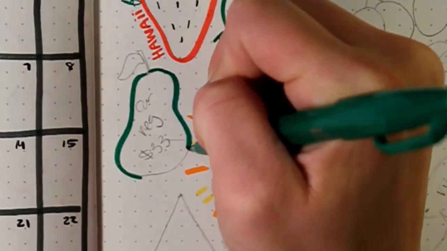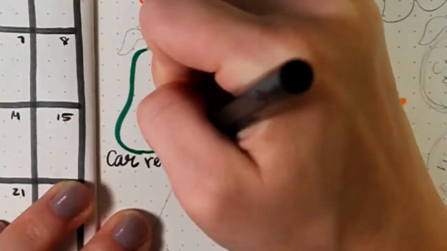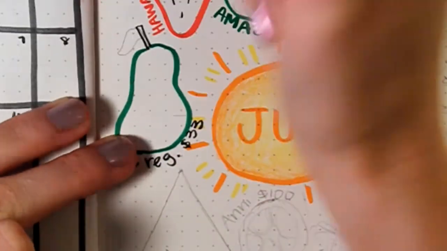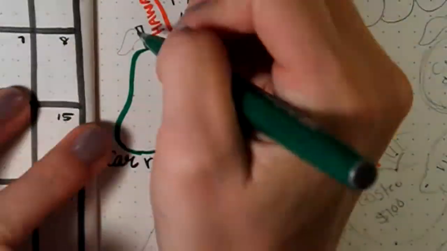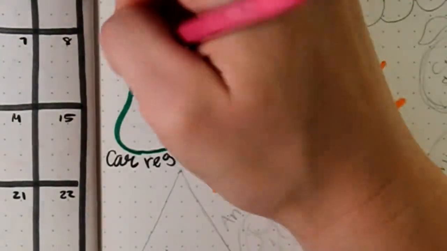And I do at one point make a mistake. I erased something a little bit too soon and I forgot what the category was for, and I ended up writing it in marker. So you guys will see what that looks like in just a second.